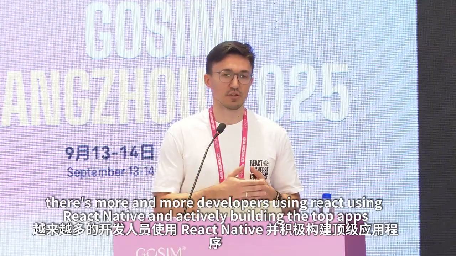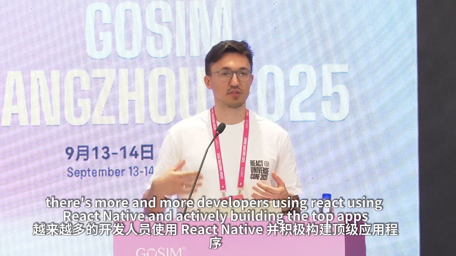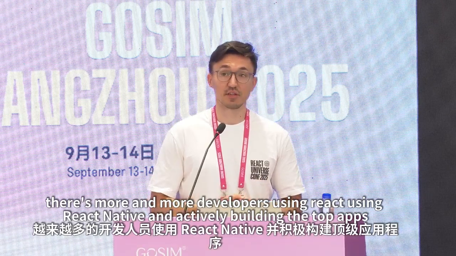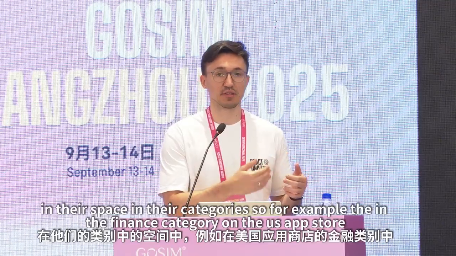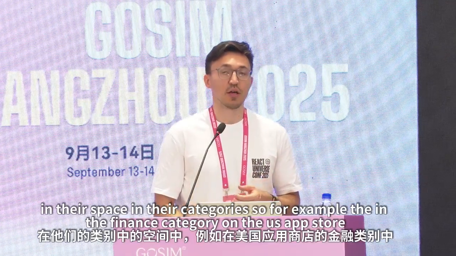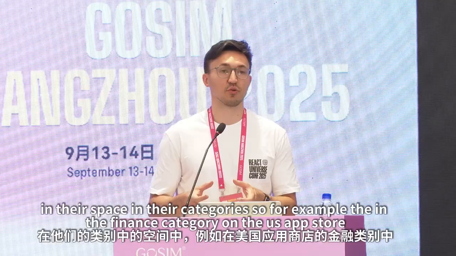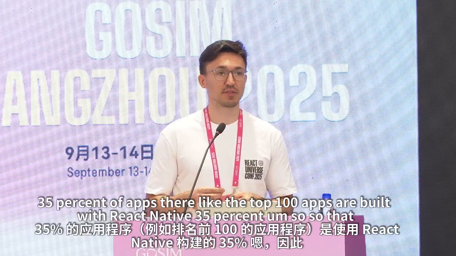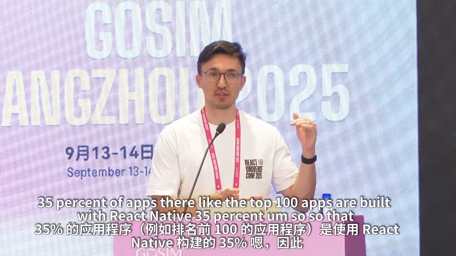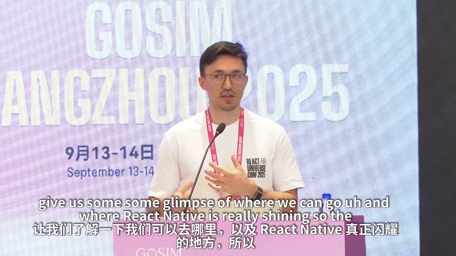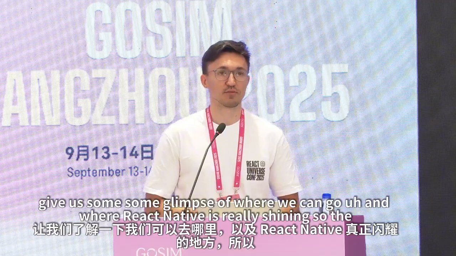Every year there are more and more developers using React Native, and actively building the top apps in their space, in their categories. So for example, in the finance category on the US App Store, 35% of apps there, like the top 100 apps, are built with React Native, 35%. So that can give us some glimpse of where we can go and where React Native is really shining.